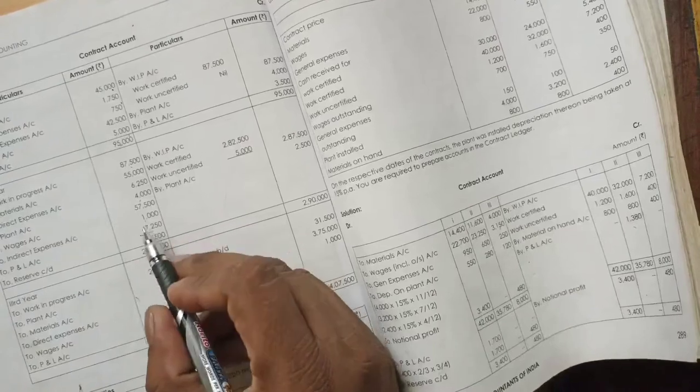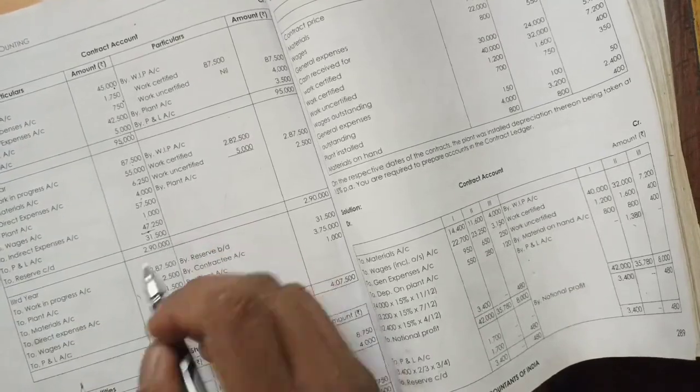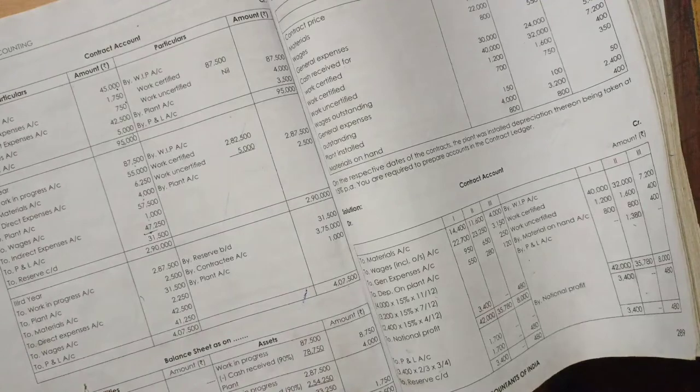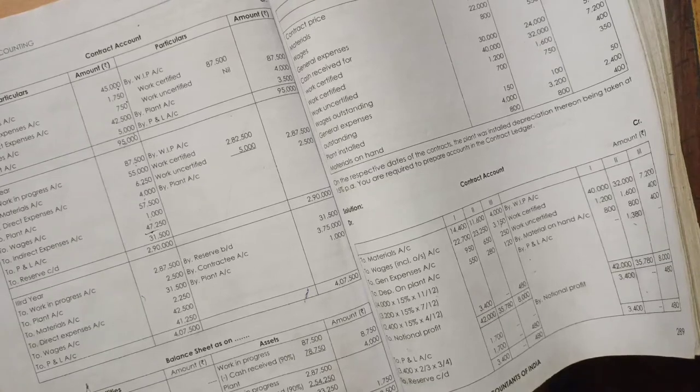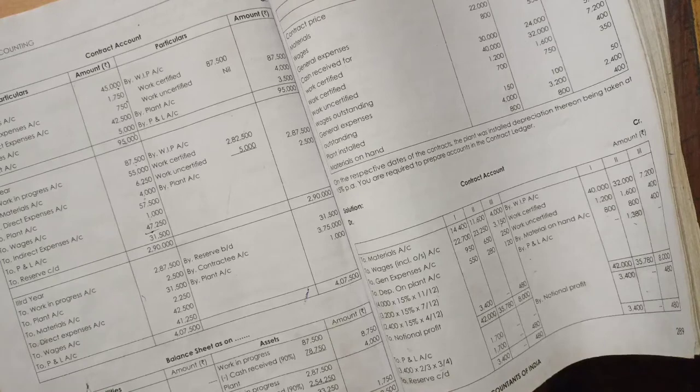So 47,250 for 78,750 into 2 by 3, 52,000 into 1 by 3.